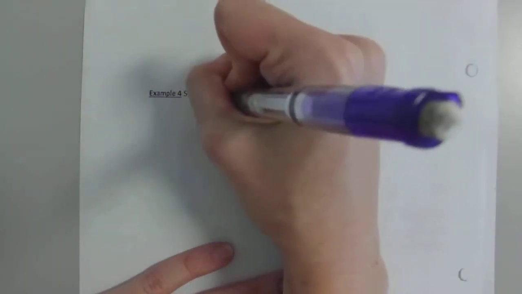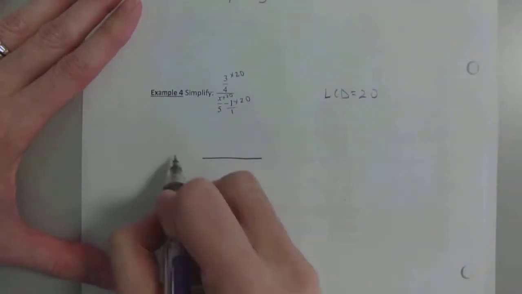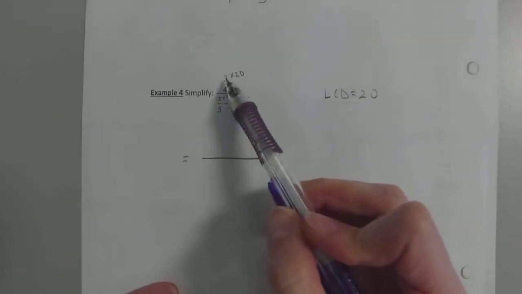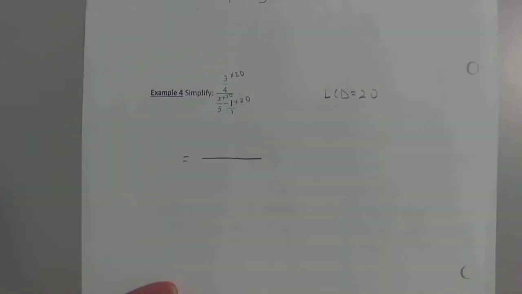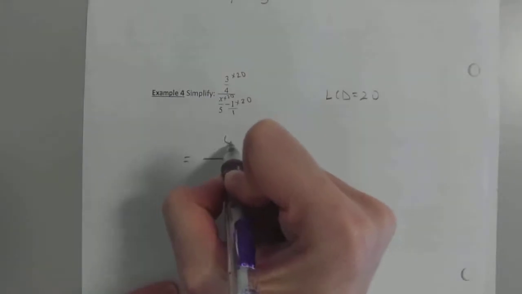I'm just adding 5 to itself, okay? So what's our LCD? 20. So all we're going to do is multiply each of our numerators by 20, and we're going to rewrite this fraction. All right? What's 3 times 20?